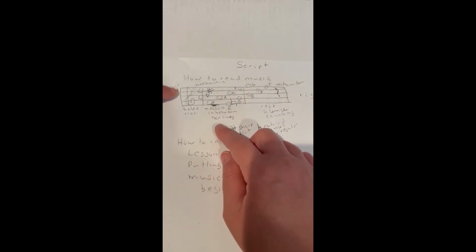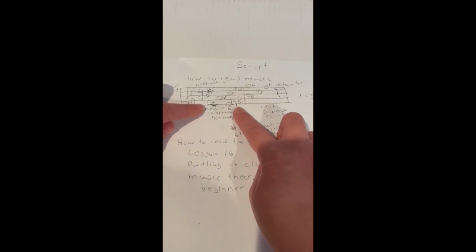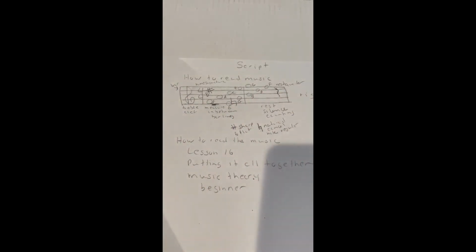And let's go over it one more time. Here what I'm pointing to is a bar line. You have the treble clef, time signature, flat, sharp, F, A, C, E, G on the top, E, G, B, D, F, quarter rest, natural, half rest, 3 counts, quarter rest, 1 count. Natural means to cancel out the sharps and flats. And there you have it.